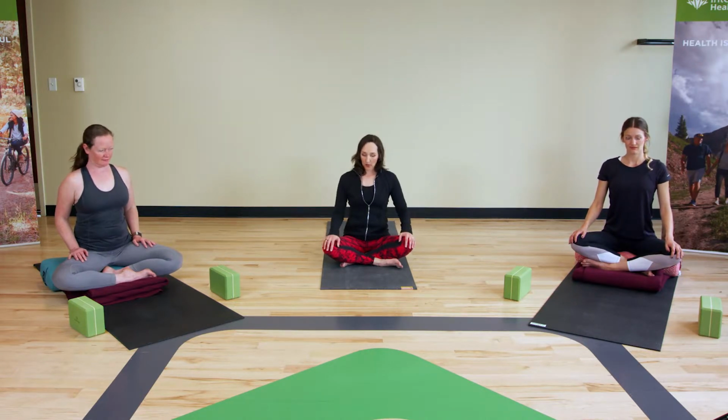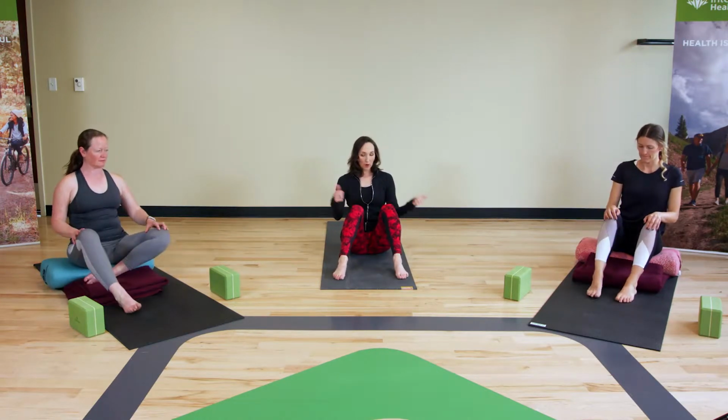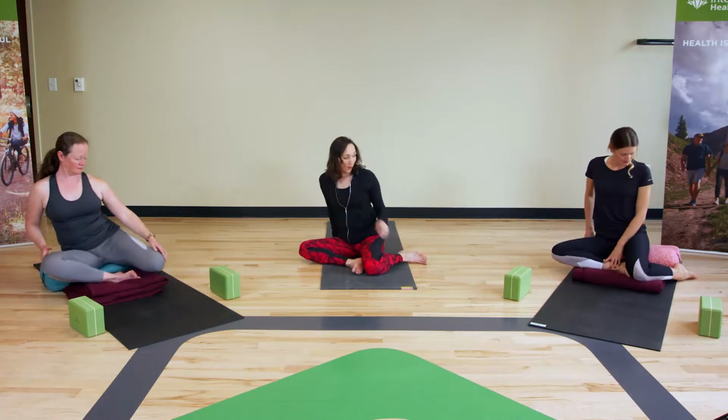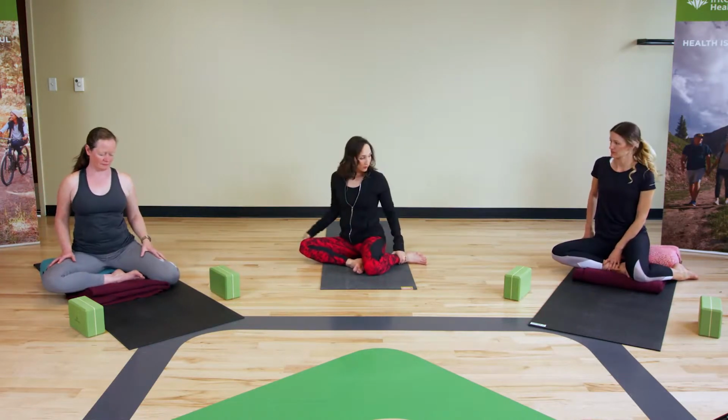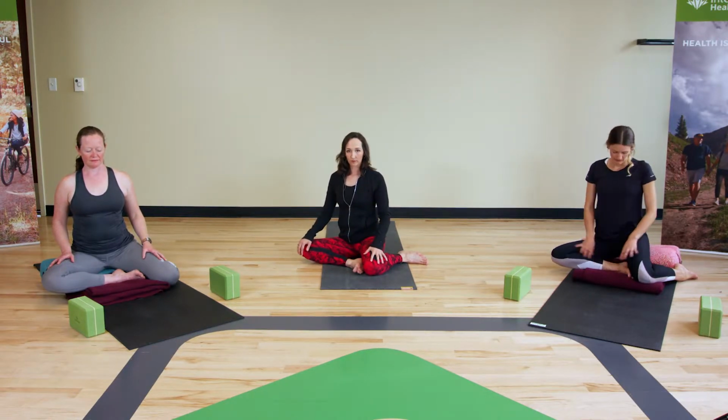All right, we're going to switch up our knees a little bit. So bring your feet up on your mat, and then we're going to drop knees to the right. So on a blanket, bolster, either is great, or seated on the ground. So most of our weight's going to be shifted into our right foot now.